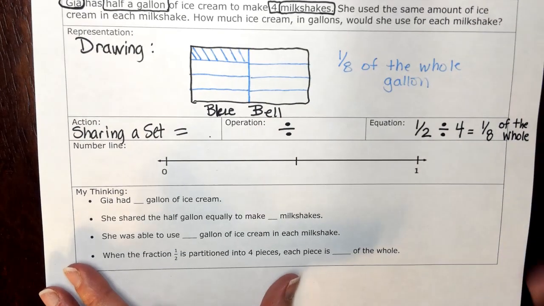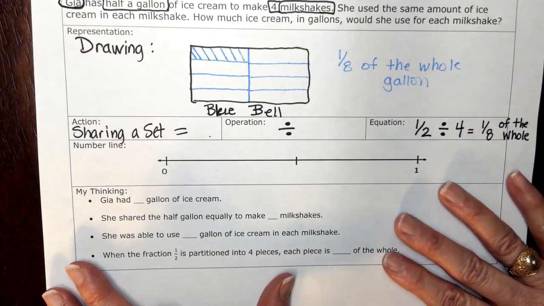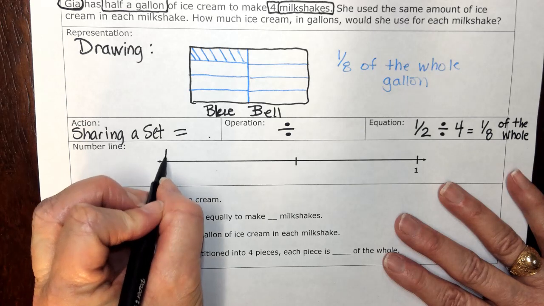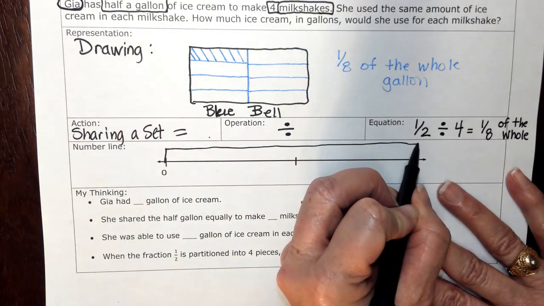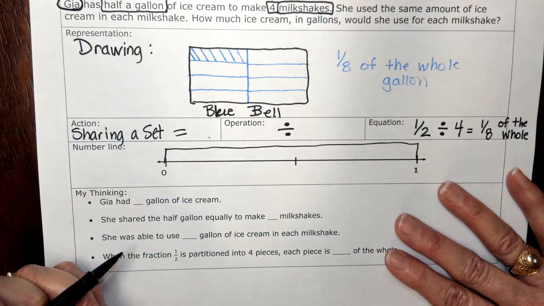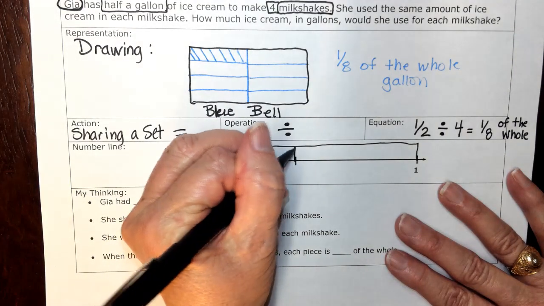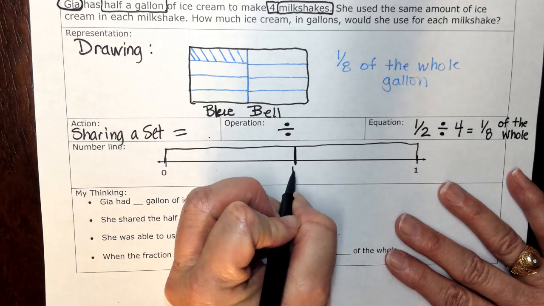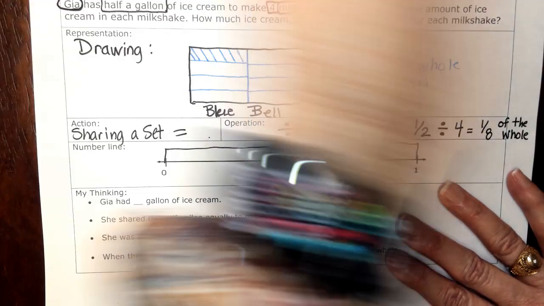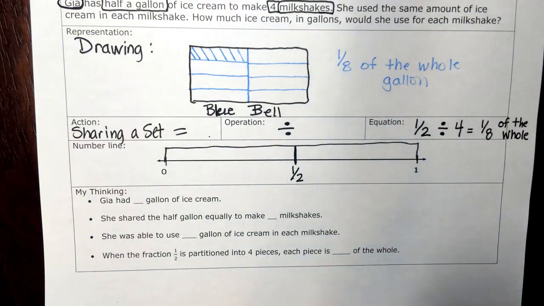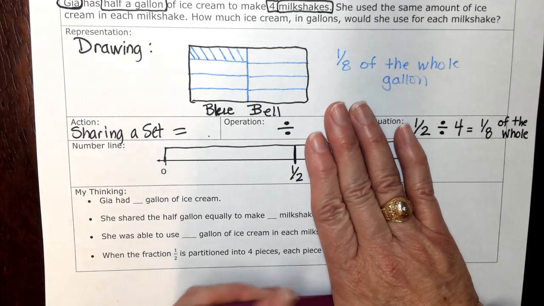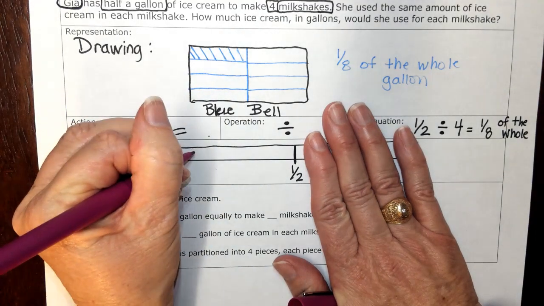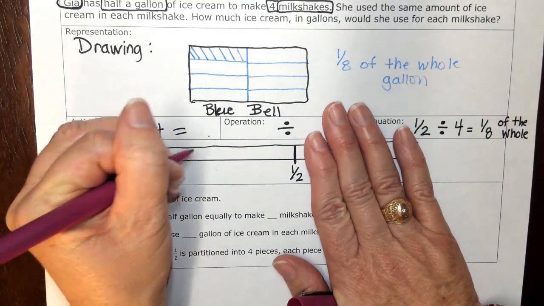So bridging that to our number line, we always start by thinking about our whole gallon. But she doesn't have a whole gallon. She only has half of a gallon. She's going to share that half gallon by making 4 milkshakes.